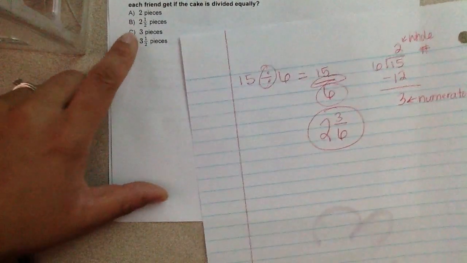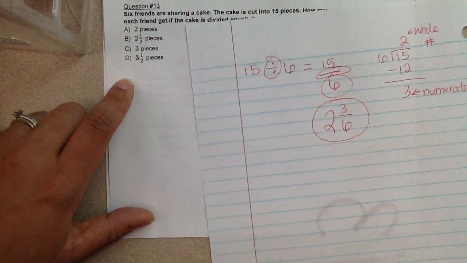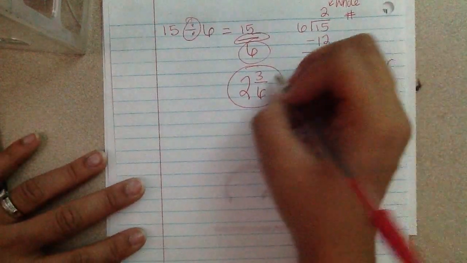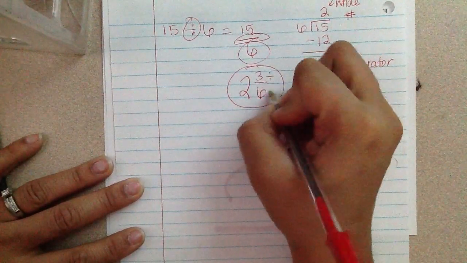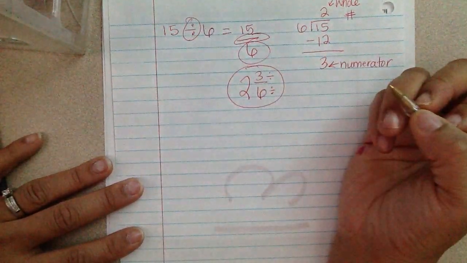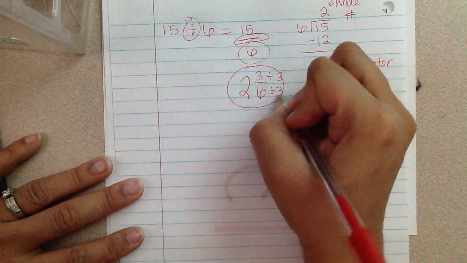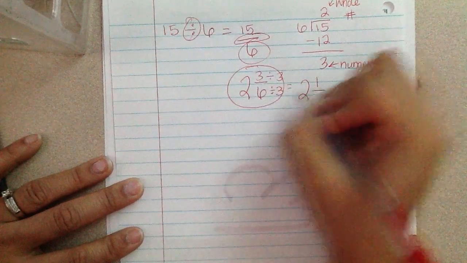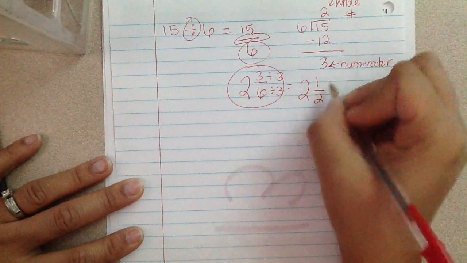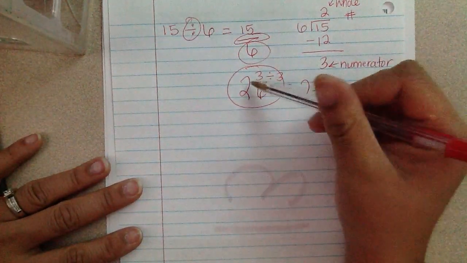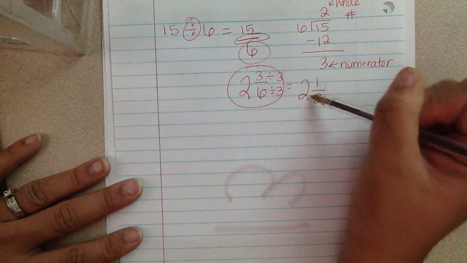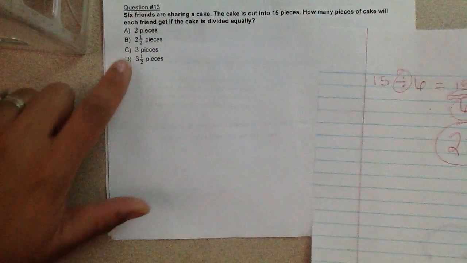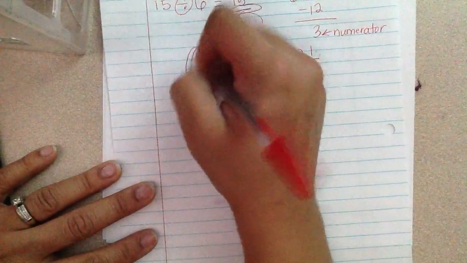That means each person, oh, I don't see 2 wholes, 3/6. This must mean I have to reduce. So what can I divide 3 and 6 by? I think I can divide both of them by 3. This gives me 2 wholes, and 3 divided by 3 is 1. 6 divided by 3 is 2. 2 and 1/2. Another way to think about it is 3 is half of 6, so this must be equal to 2 and 1/2. So my best answer choice is B, 2 and 1/2.